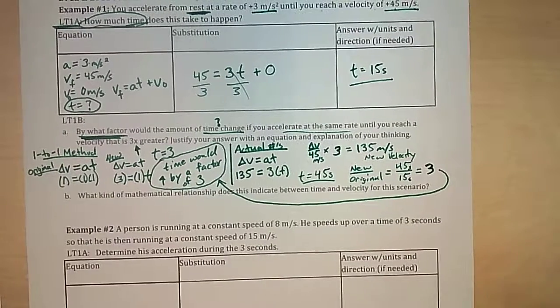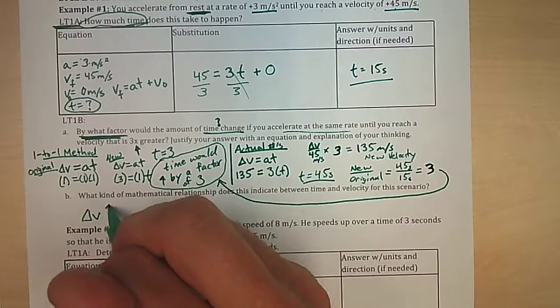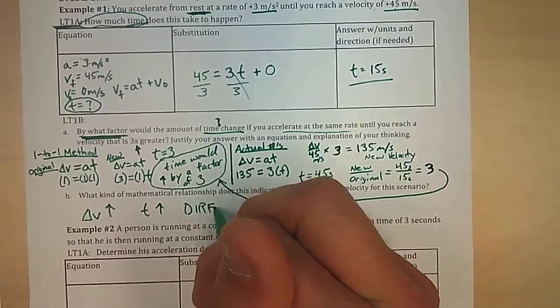All right, so then for the last question, what kind of mathematical relationship do we have? Well, our velocity increased, and so did our time. So this would be a direct relationship.